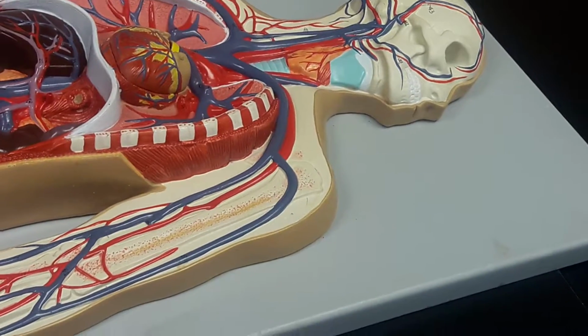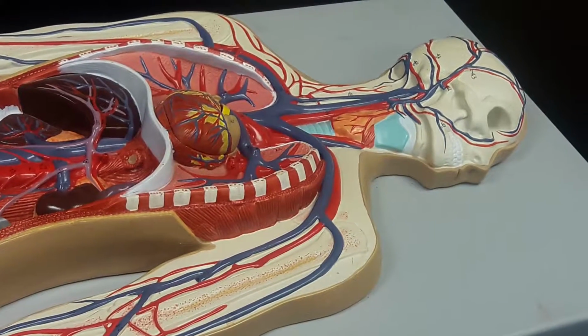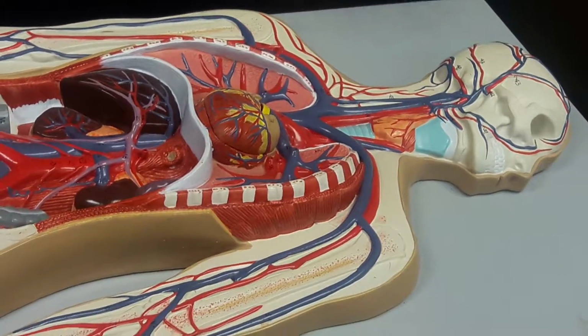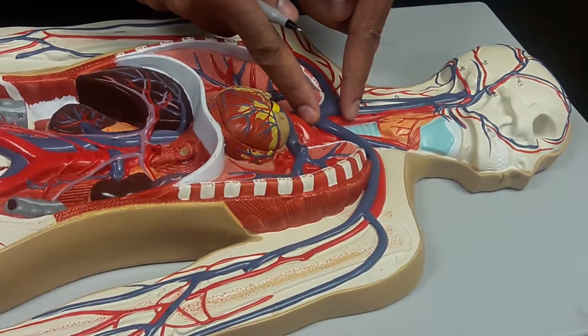Once again, you got to have the prefix. So don't just write carotid artery. That happens a lot. All right, common, external, internal carotid artery. Got to have one of those in front. Once again, there's our brachiocephalic trunk here.